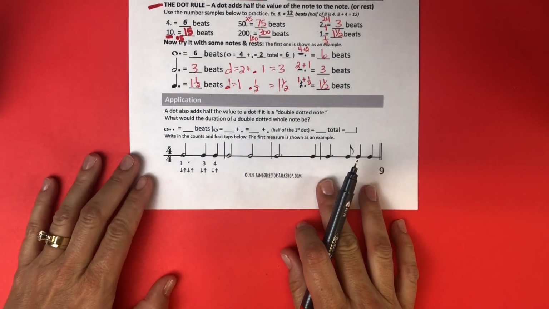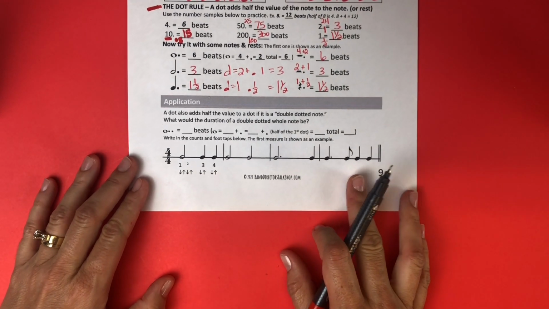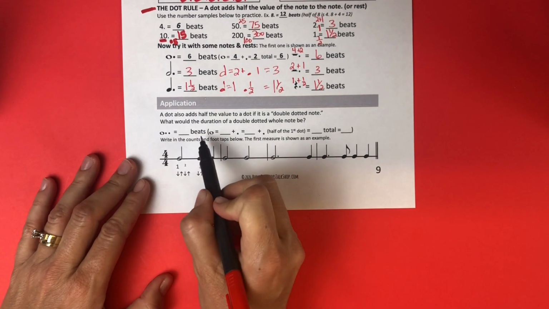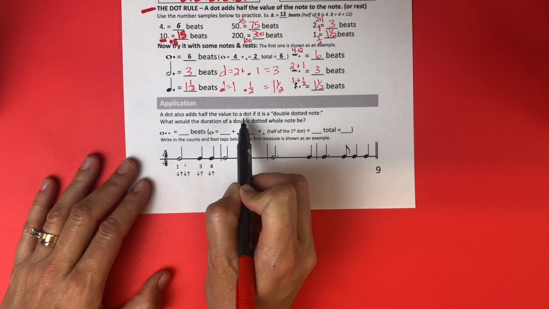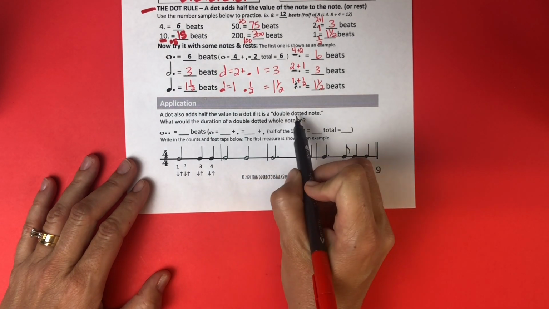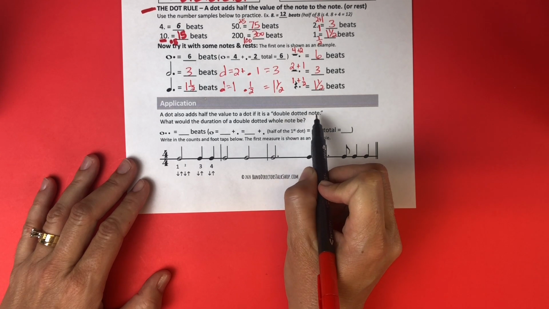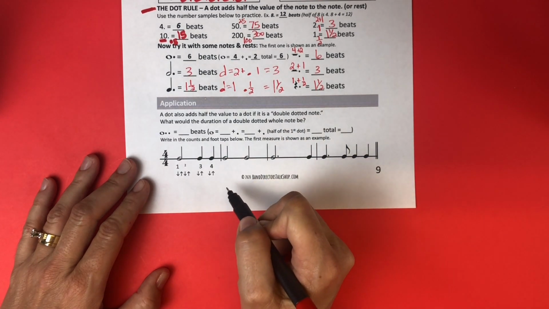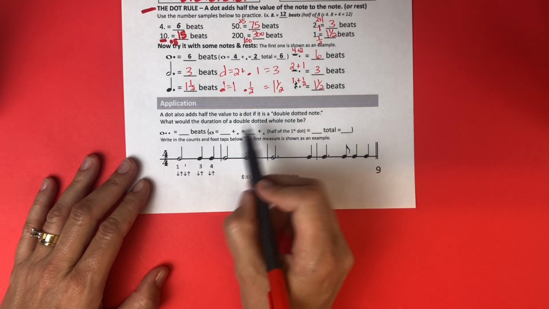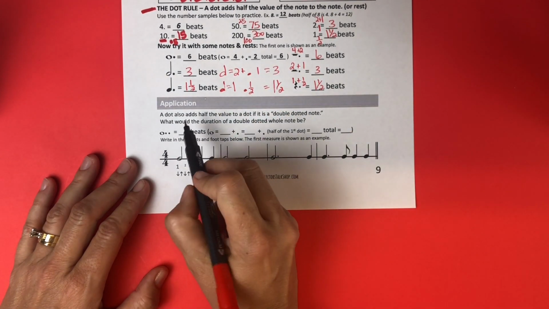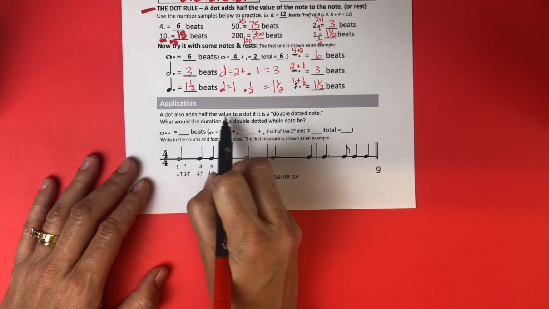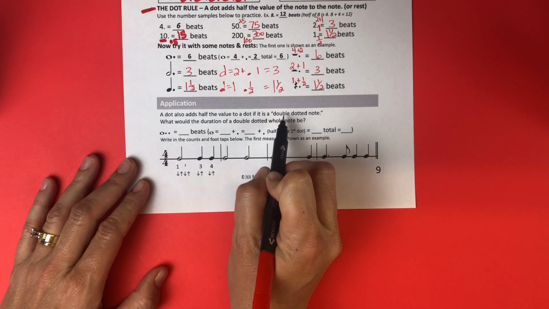Now, this is where I know if you really understand how a dot works. This is kind of a puzzle. It says a dot also adds half the value to a dot if it's a double dotted note. So there is such a thing as a double dotted note. You probably won't see it in your music for a long time, but if you understand how it works, then it makes all this seem really, really easy. So a dot adds half the value to a dot if it is a double dotted note.